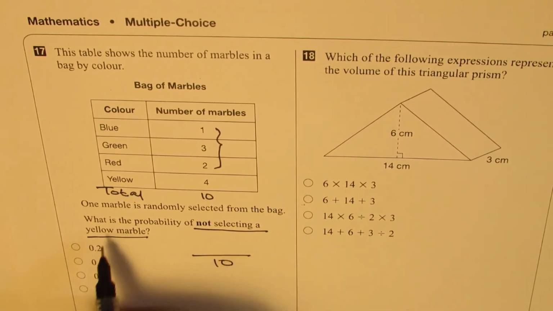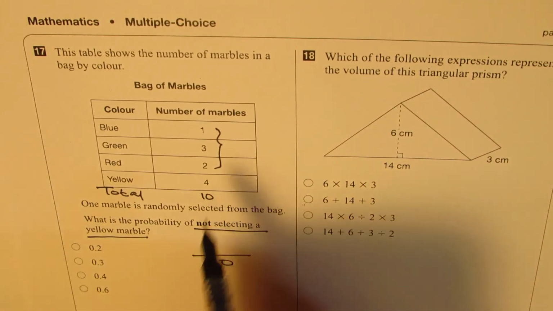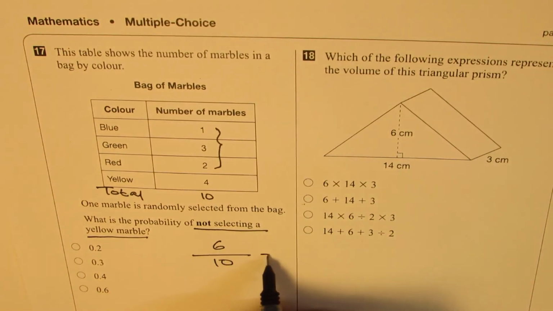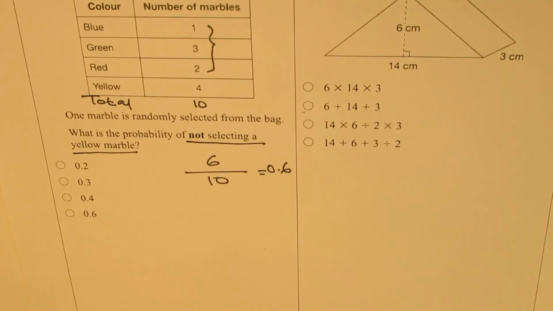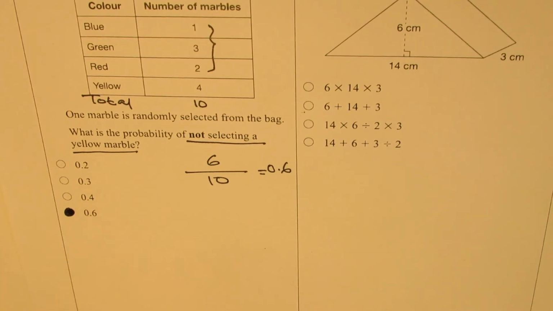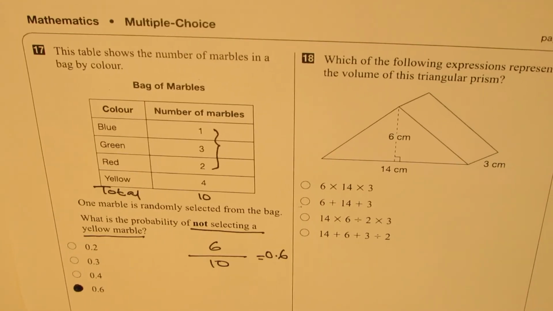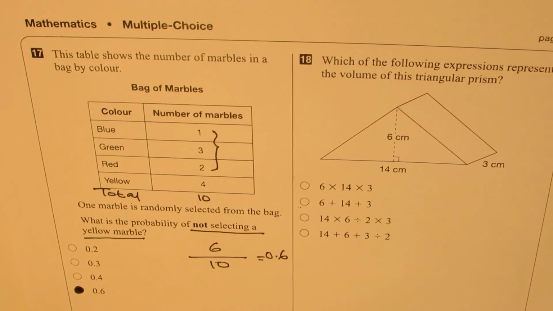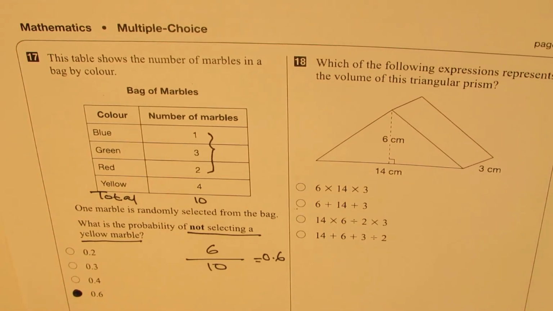Now, what is the probability of not selecting yellow? That means selecting the others, which are 6, right? So 6 divided by 10 is 0.6. So we have the last option, 0.6, which is the correct option, correct? So you'll fill in this number, 0.6. Now all the filling should have been done by pencil. We are doing it with this pen so that you could see it very clearly. That's the whole idea, right?